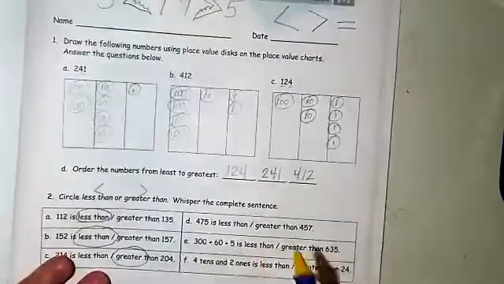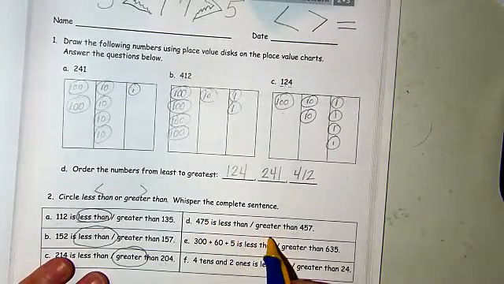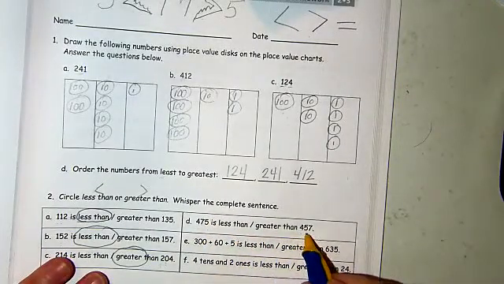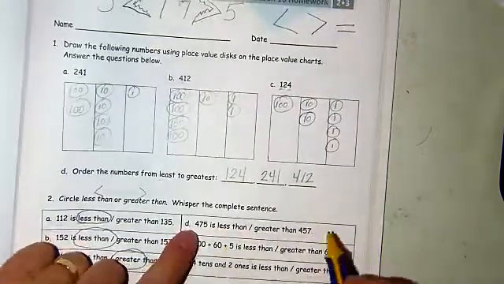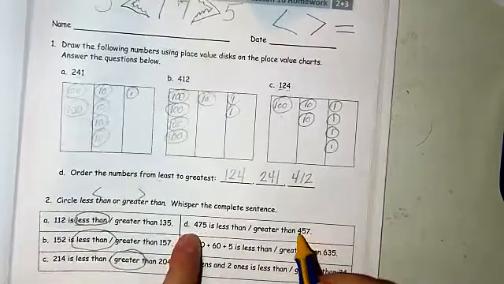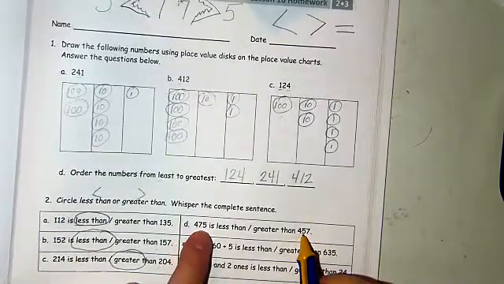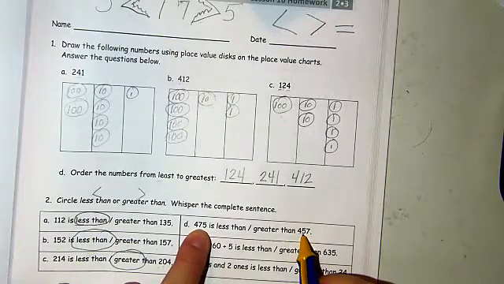Let's keep going. We're doing great. 475 less than or greater than 457. Oh, again, we have those same digits. So we're looking at the hundreds, the same. Look at the tens. Are they the same? They are not.